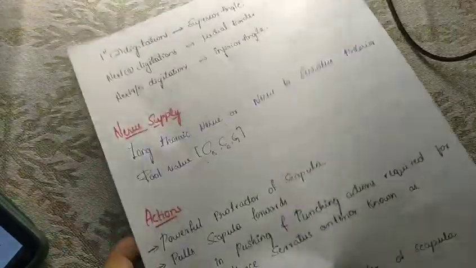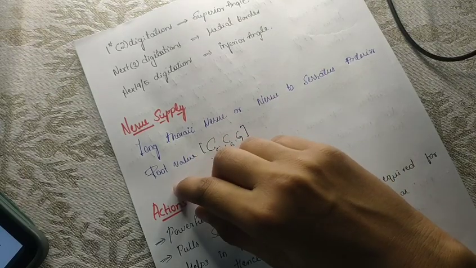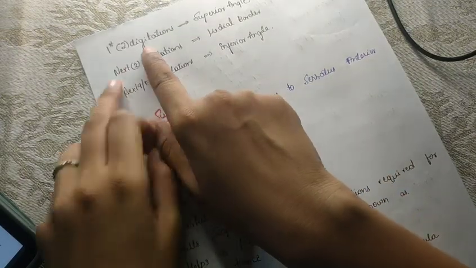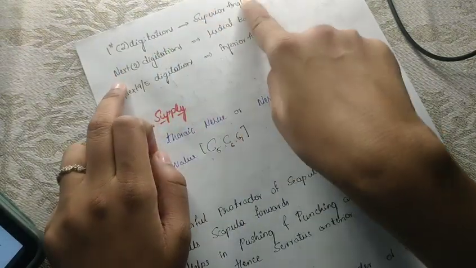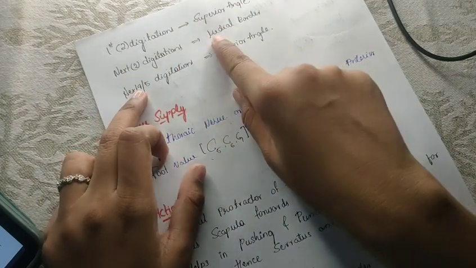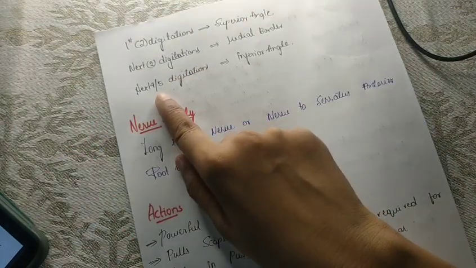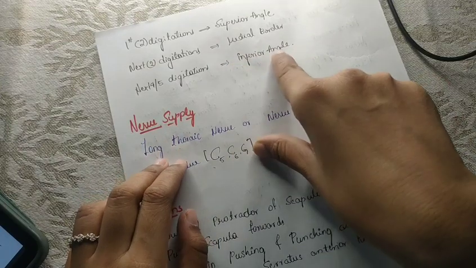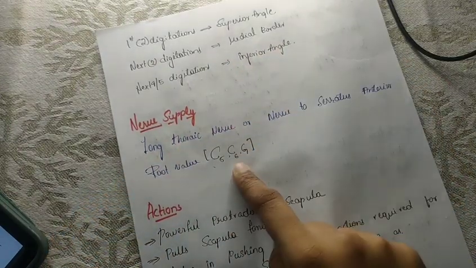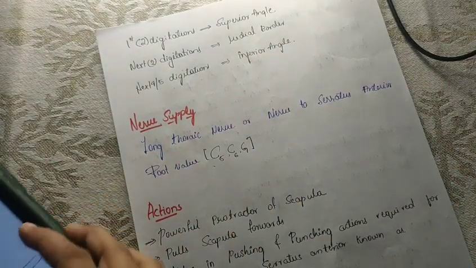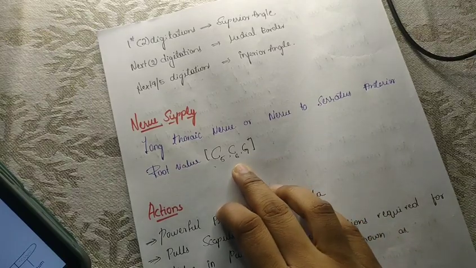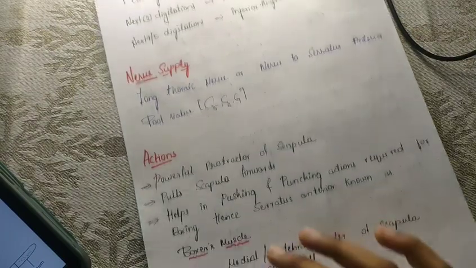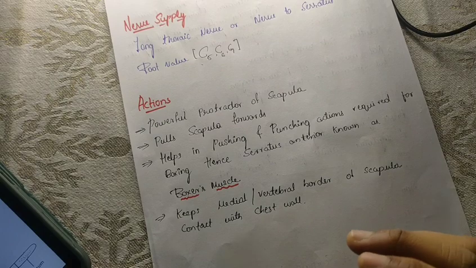And then nerve supply. The first 2 digitations will be inserted into the superior angle, the next 2 digitations onto the medial border, and the next 4 to 5 digitations on the inferior angle. Nerve supply: this is supplied by the long thoracic nerve, which has a root value C5, C6 and C7. And the action of this is a powerful protractor of the scapula.